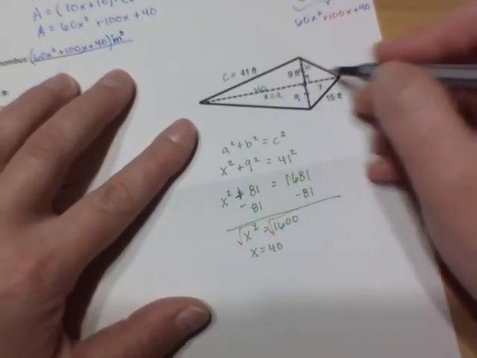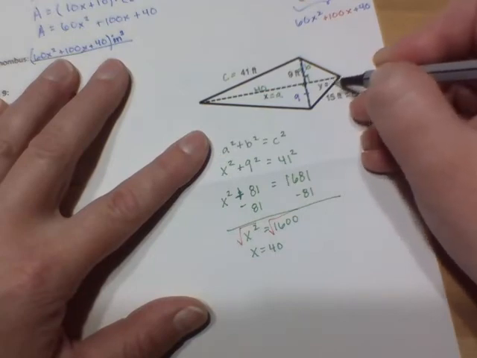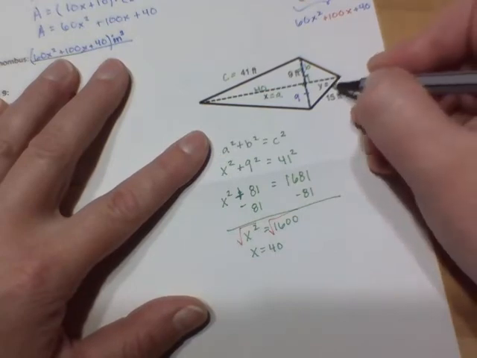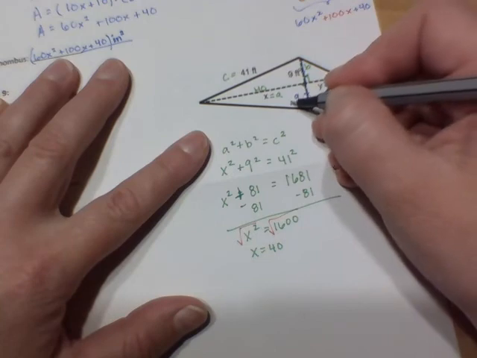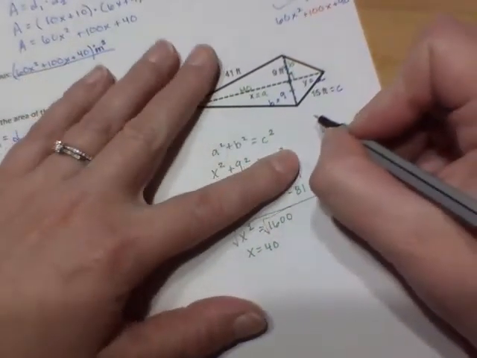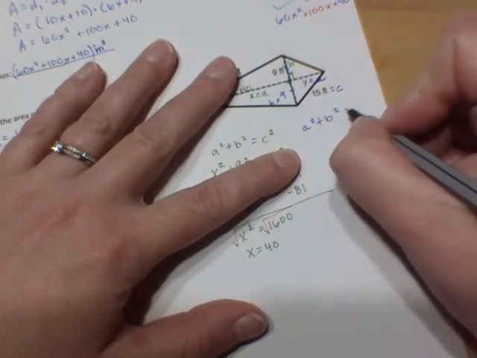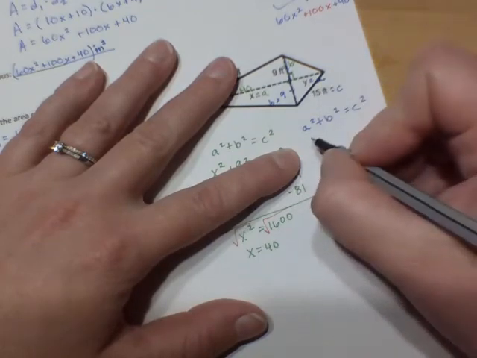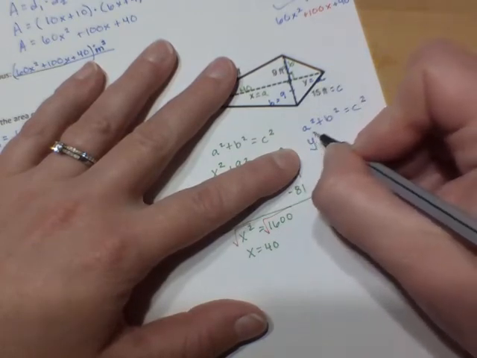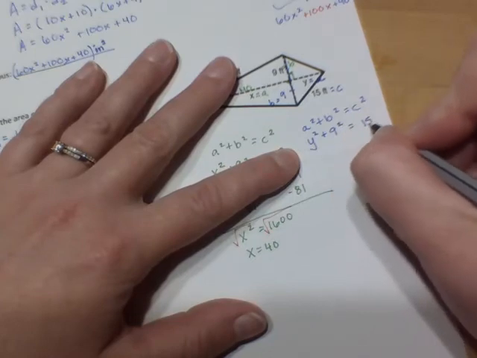So we're going to use this new triangle that has a C of 15, a leg length of Y, that we'll call A, and a leg length of B of 9. So that means that we're going to do A squared plus B squared equals C squared, but in this case A is Y, B is 9, and C is 15.